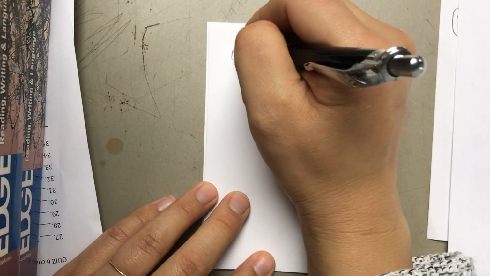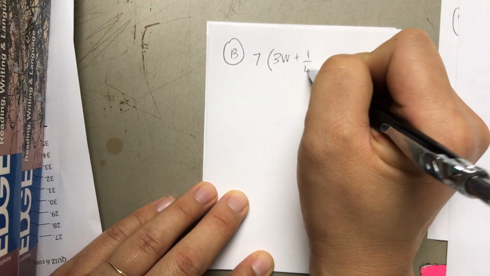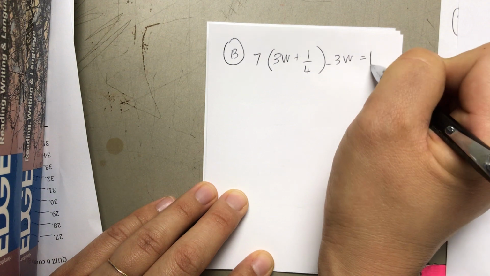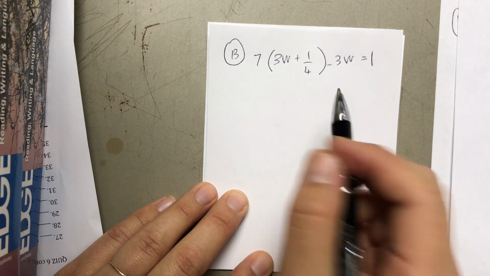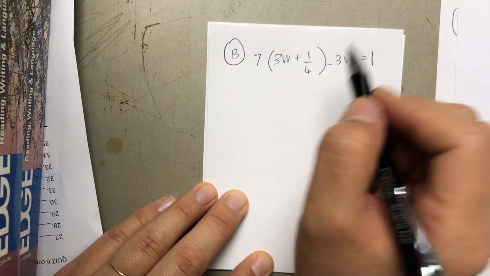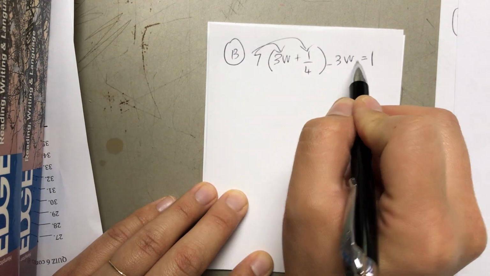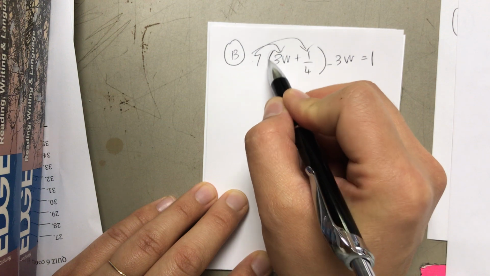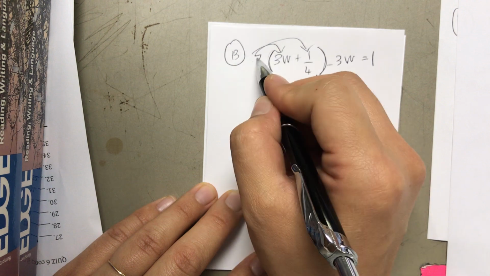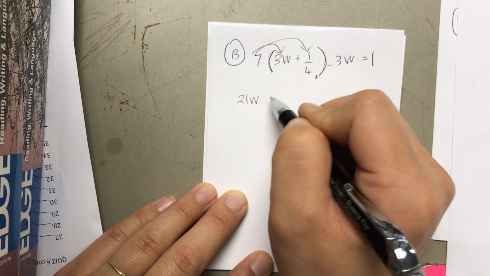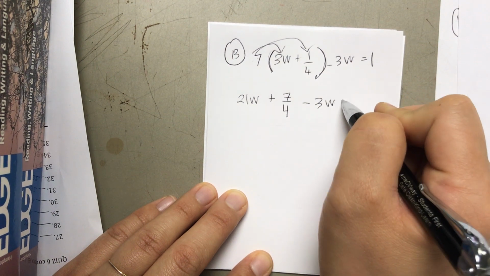For the next question, number 13, it says 7 times (3w plus 1 over 4) minus 3w equals 1. In the equation above, what is the value of w? So we want to find out what w is. What we need to do first is distribute this. Notice that we're not distributing all the way here, because the 7 is multiplied to this only. So what that's going to look like now is 7 times 3 is 21w plus 7 over 4 minus 3w equals 1.